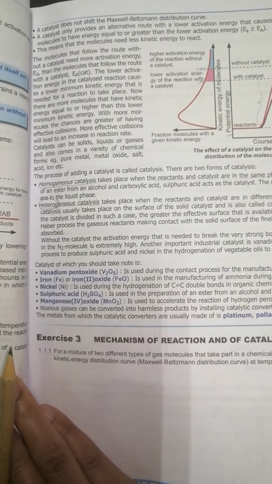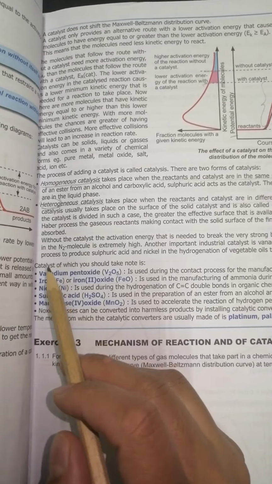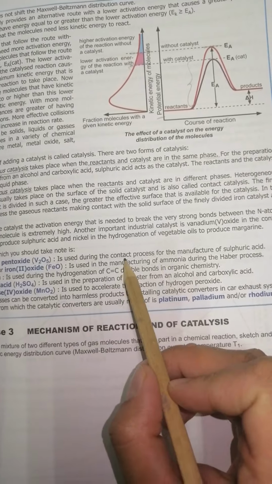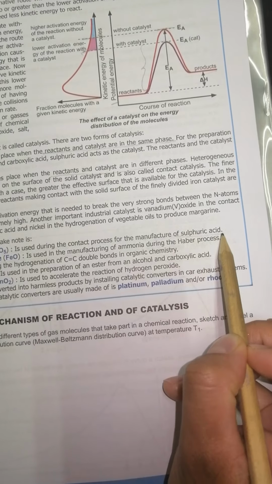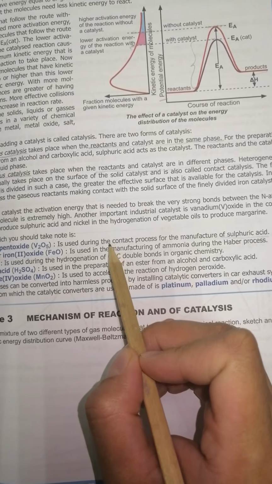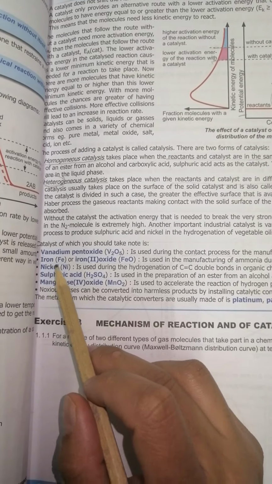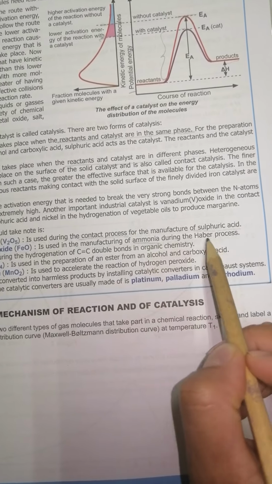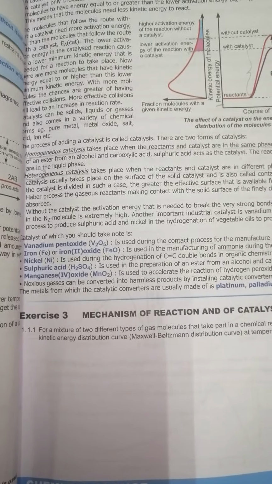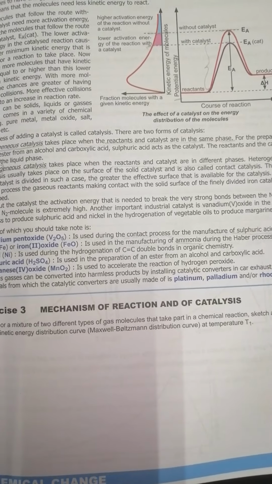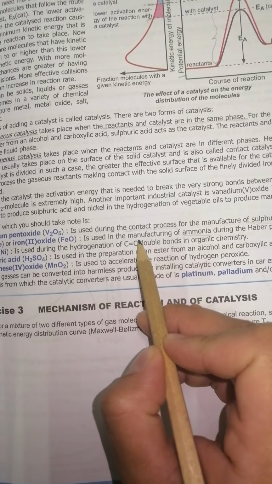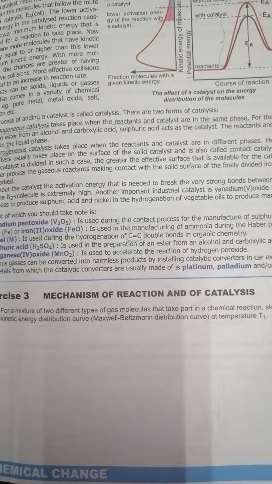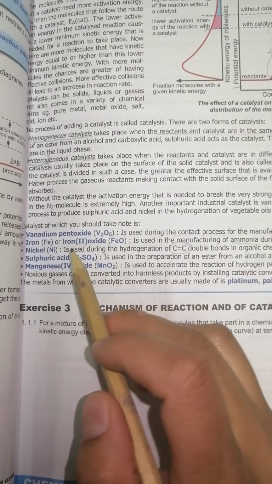Here are some examples of common catalysts that we use. One catalyst that you use is vanadium pentoxide, which is V2O5. This is something that they use commonly when they make sulfuric acid, which is called the contact process. Then you have iron or iron oxide, which is a catalyst they use when they're making ammonia in the Haber process. Then you also have nickel, which is used in the hydrogenation of a carbon to carbon double bond. If you remember in organic chemistry, when you want to add hydrogen to an alkene, you're going to use nickel. That can be one of the catalysts.